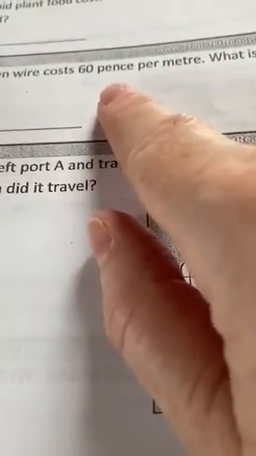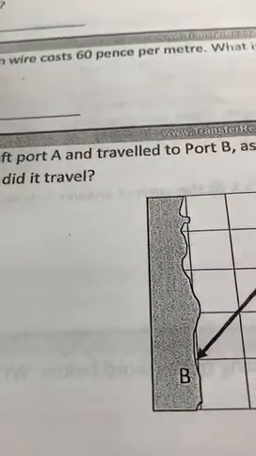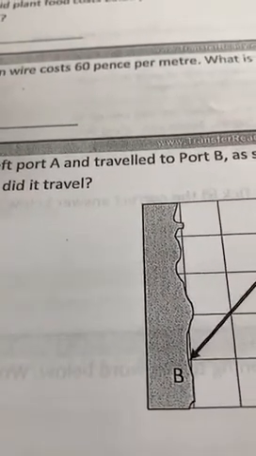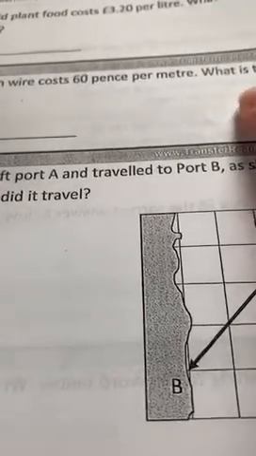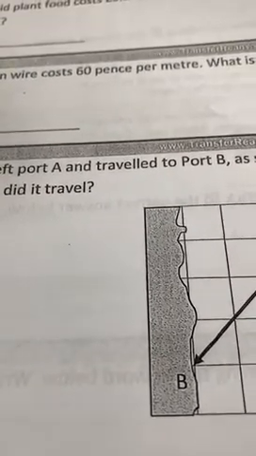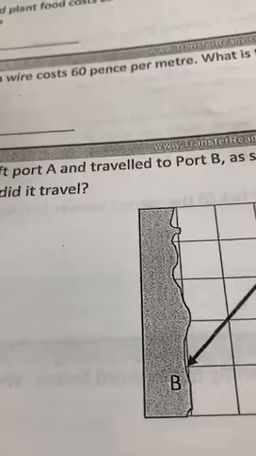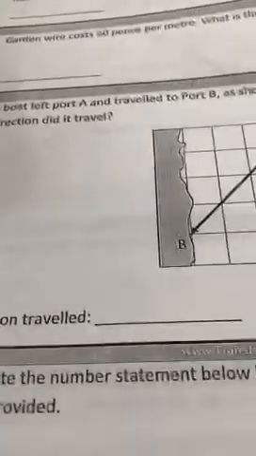Again, garden wire costs 60 pence per metre. What is the cost of 150 centimetres of wire? How many centimetres are in a metre? You know that's 100. Half a metre, 50 centimetres, okay? I'm not going to give the game away because you could work out the rest.